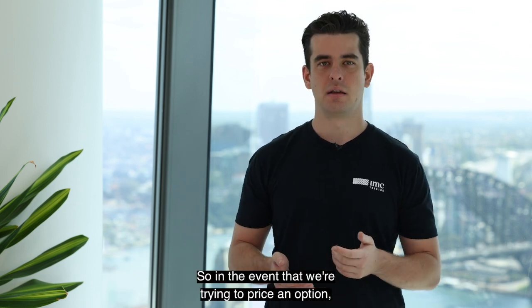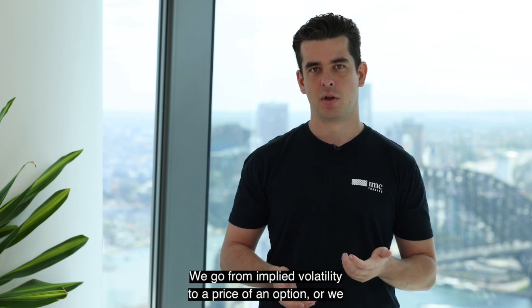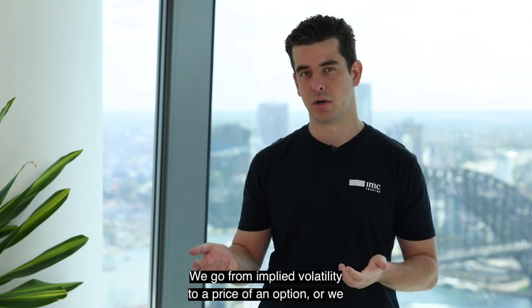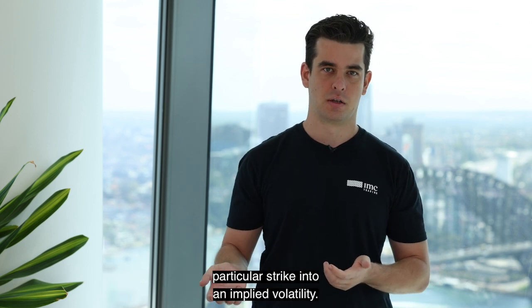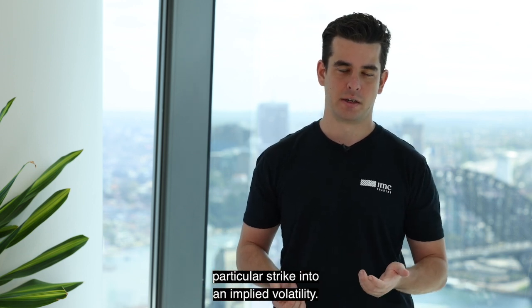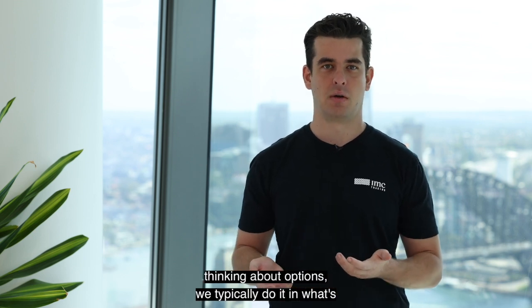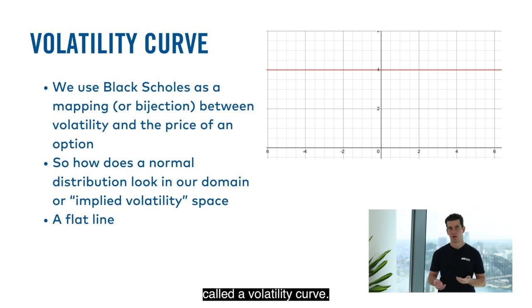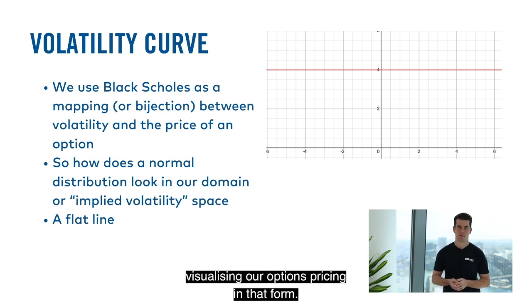So in the event that we're trying to price an option, essentially we're using Black-Scholes as a bijection. We go from implied volatility to a price of an option, or we go from the price of a particular option at a particular strike into an implied volatility. What this means is that when modeling and thinking about options, we typically do it in what's called a volatility curve. We're backing out from the strike of an option what the implied volatility is and visualizing our options pricing in that form.